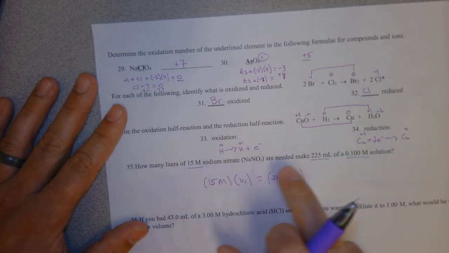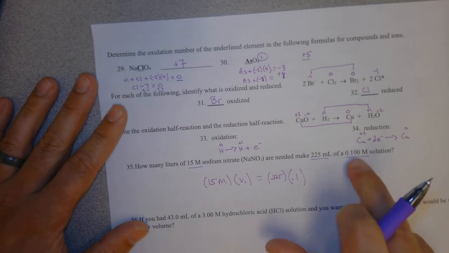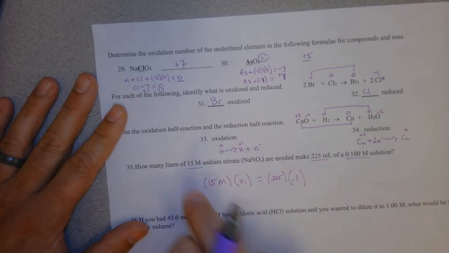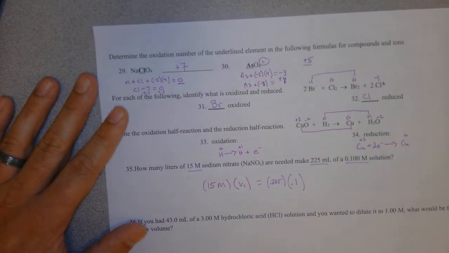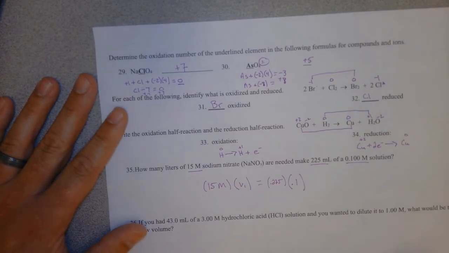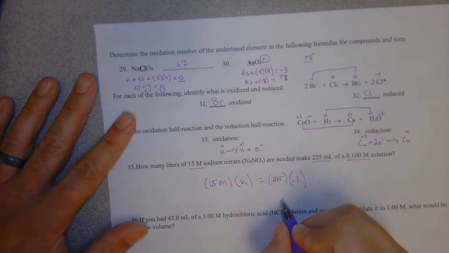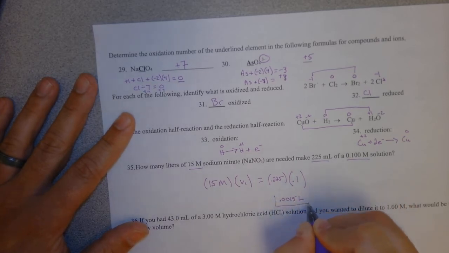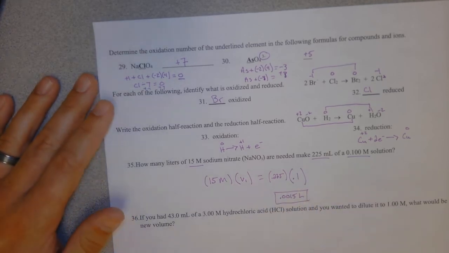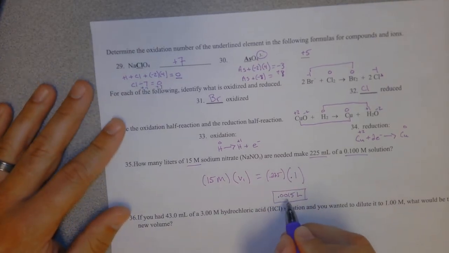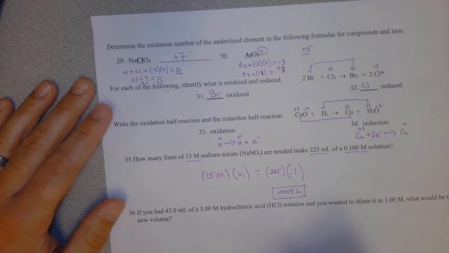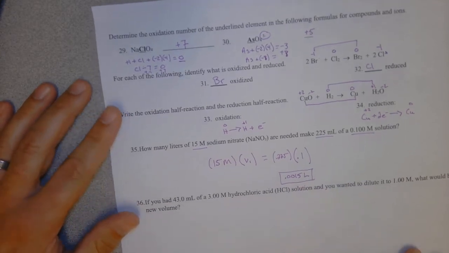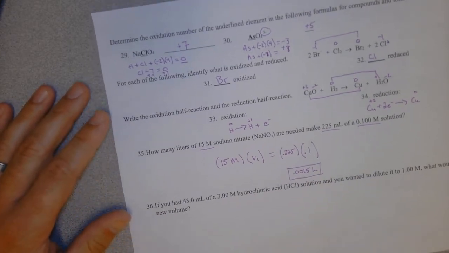I have 3 sig figs, so my answer should be in 2 sig figs. So when I do this, it comes out to be 0.0015 liters as my answer. Okay, these zeros do not count as sig figs. They're not sandwiched. They're just placeholders. So 1.5, there's my sig figs.